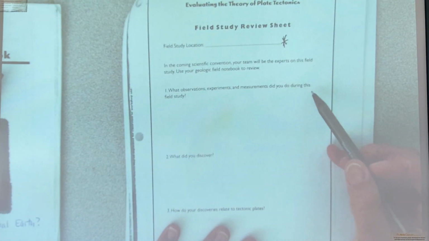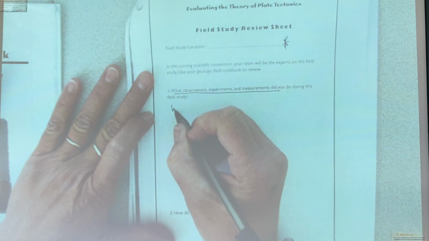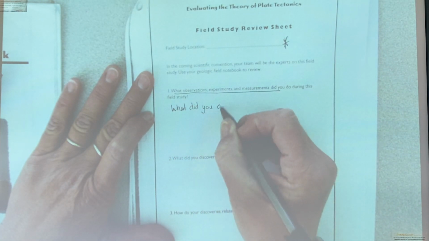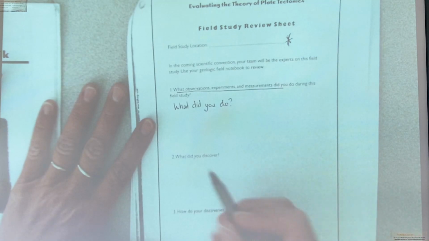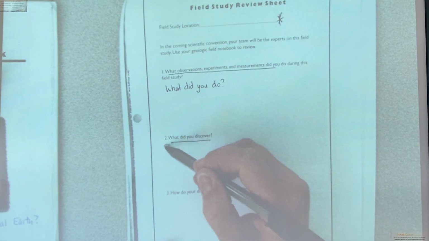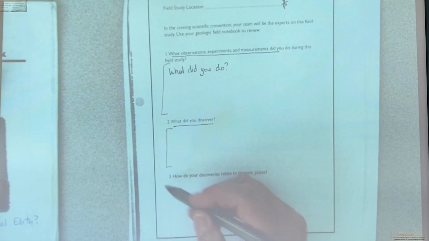What observation did you do? What did you do? Describe what you did. What did you discover? What did you find out there? Obviously using complete sentences and filling in the area. How does it relate to tectonic plates is usually kind of the wrap-up notes that I did.